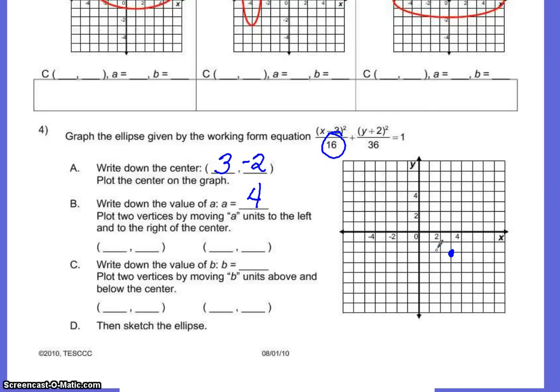And then I got 4 for my A. So how am I going to move there? So if I go over 4 here, 1, 2, 3, 4, where am I going to be at? That's correct. And if I go over 4 from here, 1, 2, 3, 4, it's going to put me right here.